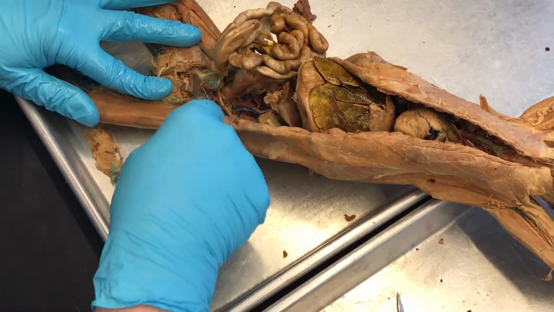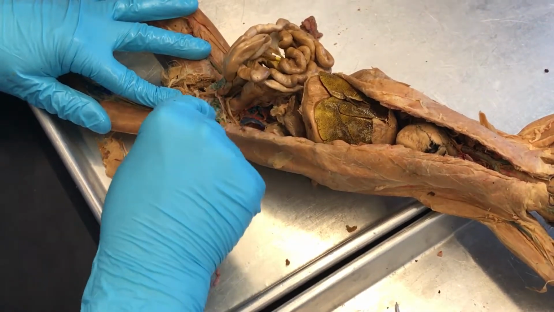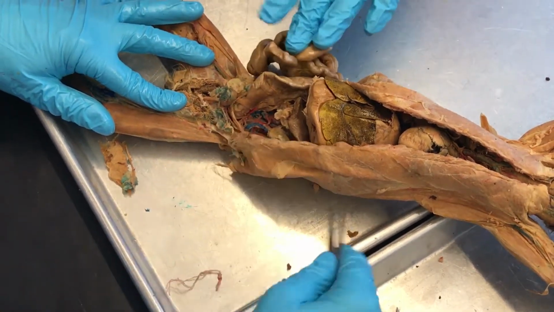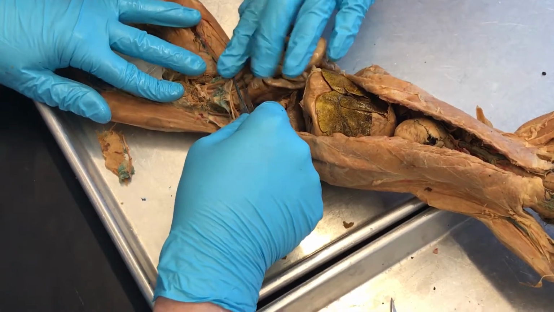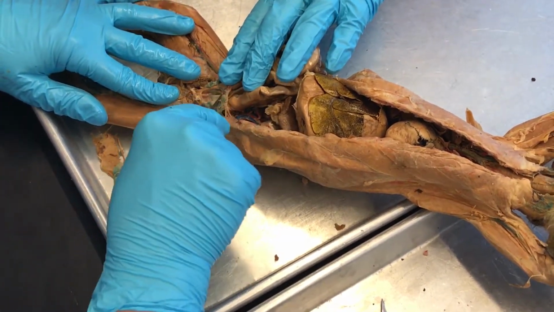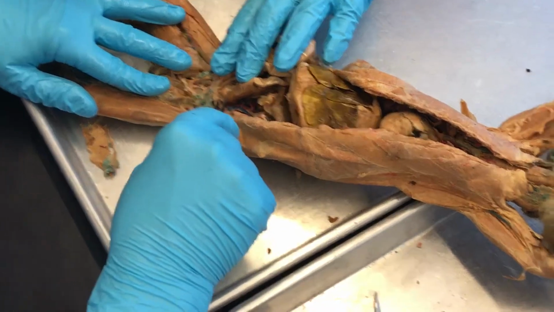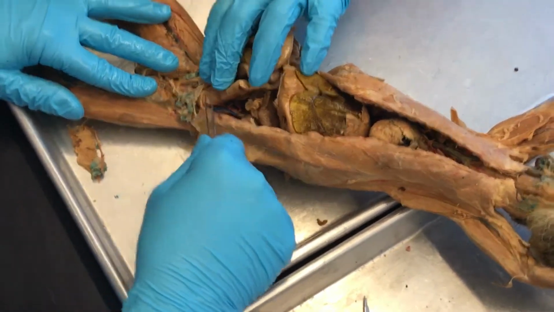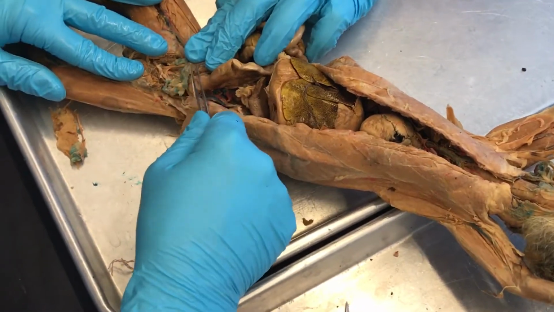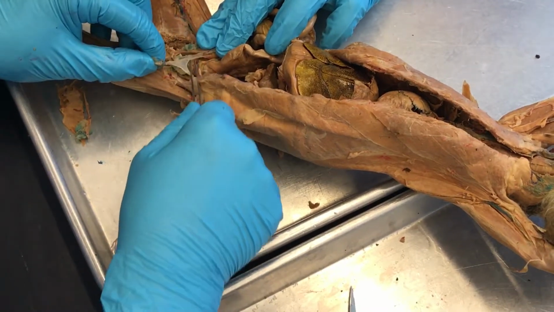Urethra. And let's see if we can pull that bladder out of the way a little bit so we can follow the next tube underneath. I'm even going to take out this fat. It's just not helpful.